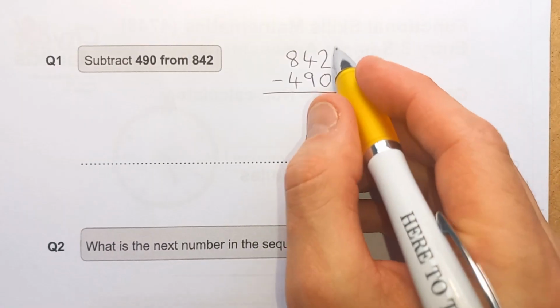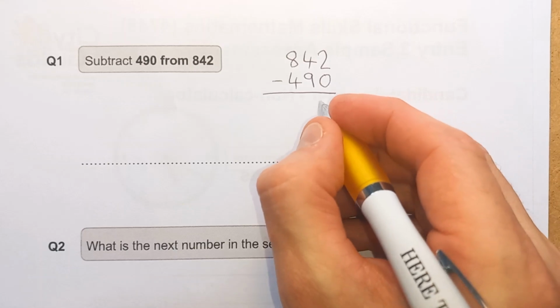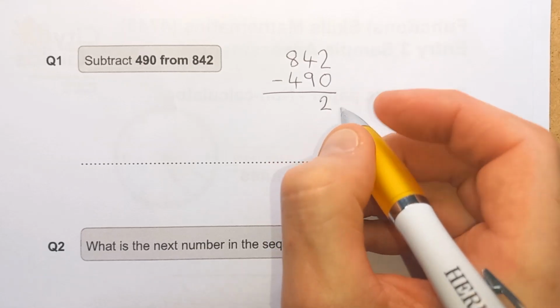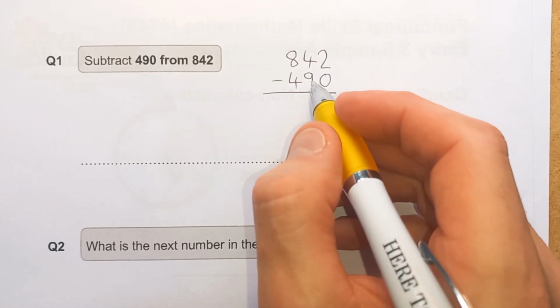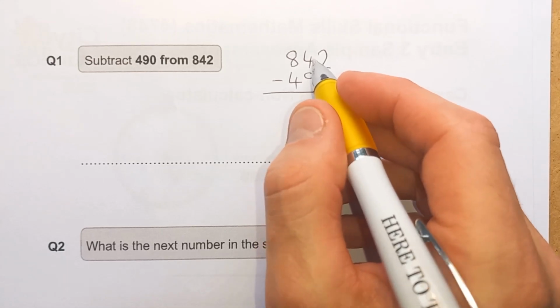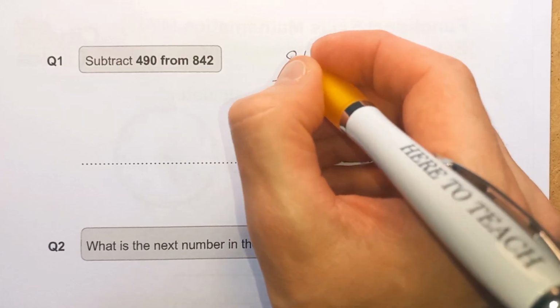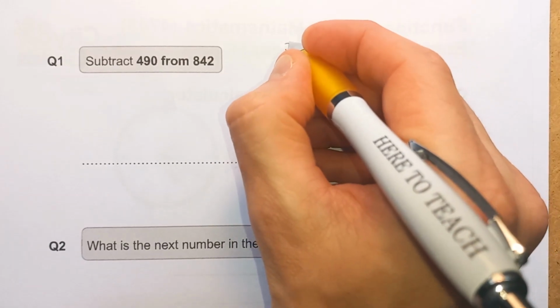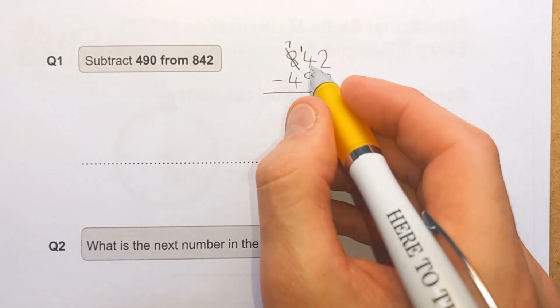So we're going to start off with our units. We've got 2, take away 0. That's still going to leave us with 2. Then 4, take away 9. Well, 9's bigger, so we can't take 9 away from 4. So instead, we're going to take 1 from the 8. That's going to reduce down to 7, and the 1 we can put up here to make this 14.